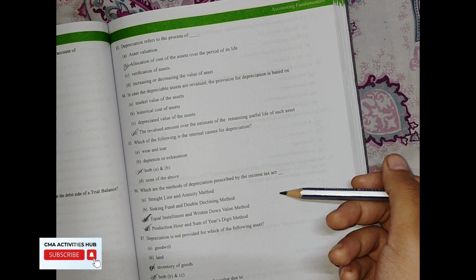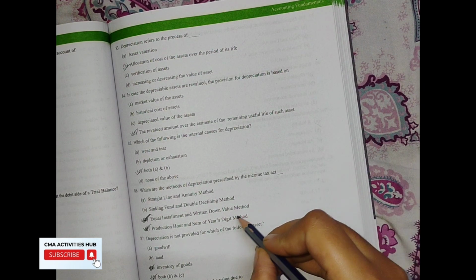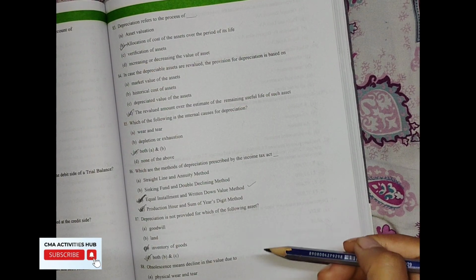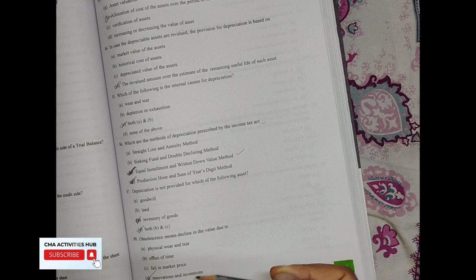Which are the methods of depreciation prescribed by the Income Tax Act? It is equal installment and written down value method. Depreciation is not provided for which of the assets? Both B and C. Obsolescence means decline in the value due to innovation and invention.